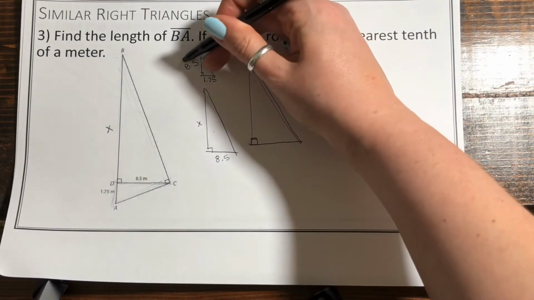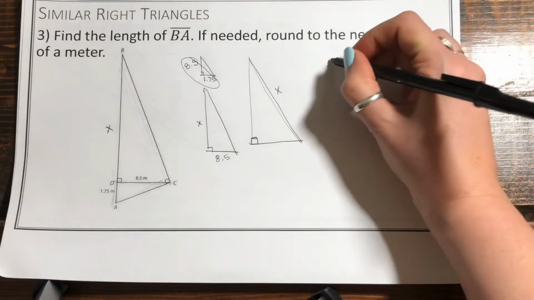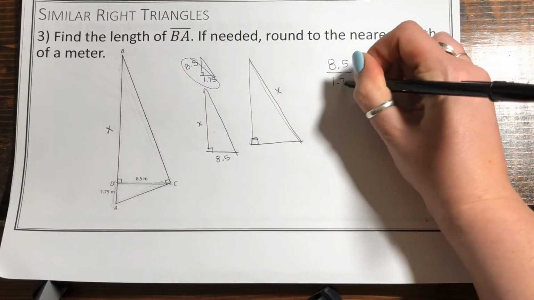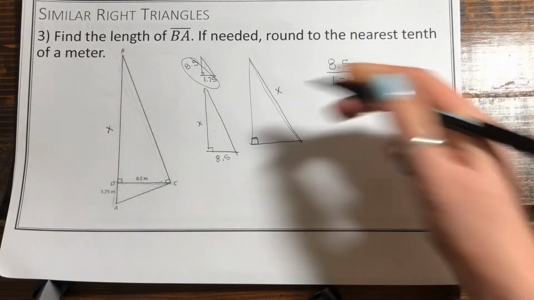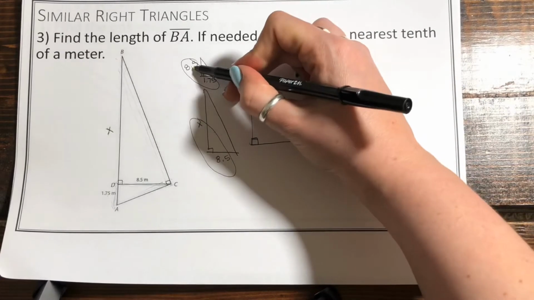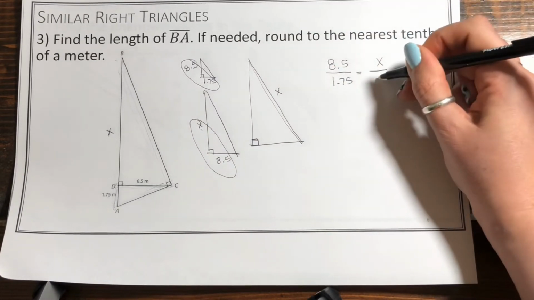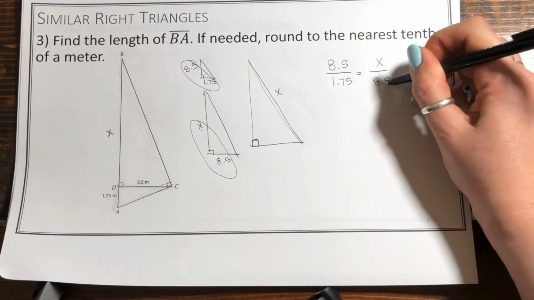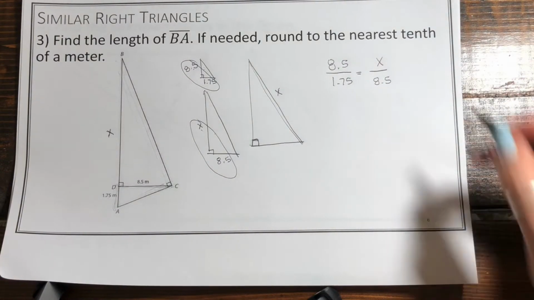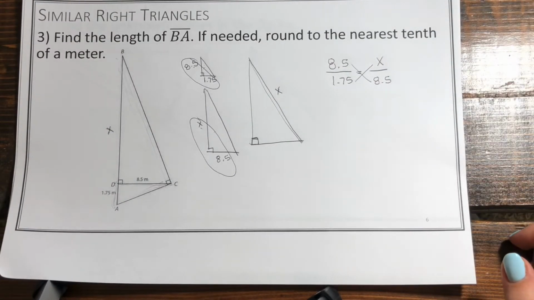So far it's going to set up the same way as the last 2, where I'm going to make a fraction out of that pair. So I'm going to have the 8.5 over 1.75, and then set it equal to this pair right here. Again, if this one's on top, then this one needs to be on top. So X goes on top and the 8.5 goes on the bottom, and you'll see that matching diagonal that we've seen on the last couple. And then from there, more cross multiplying that we are probably getting pretty used to by now.